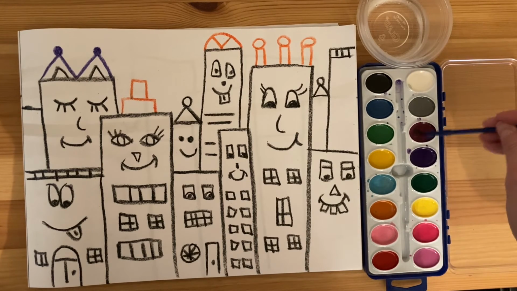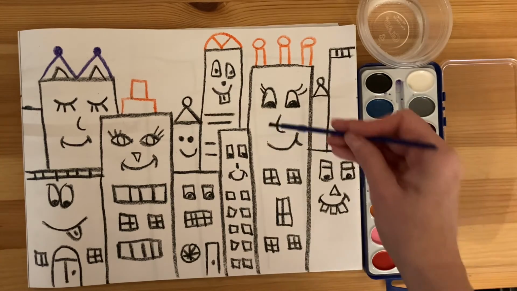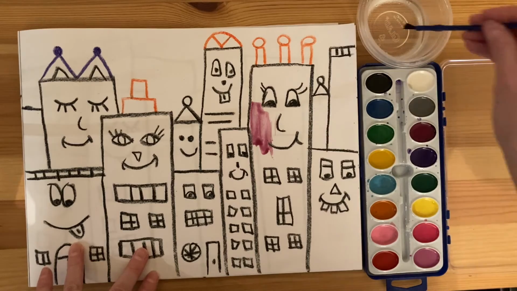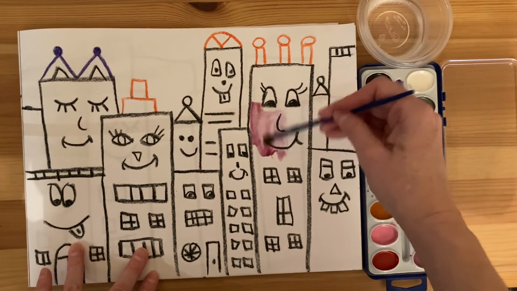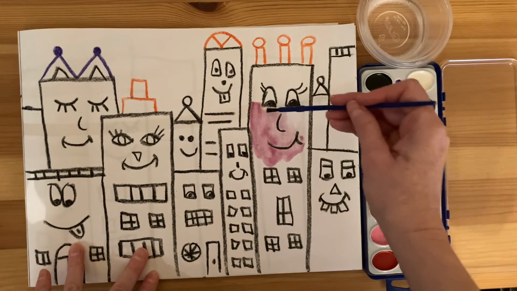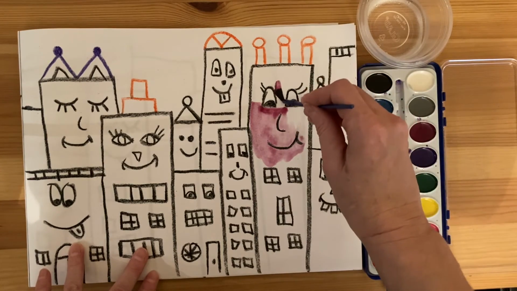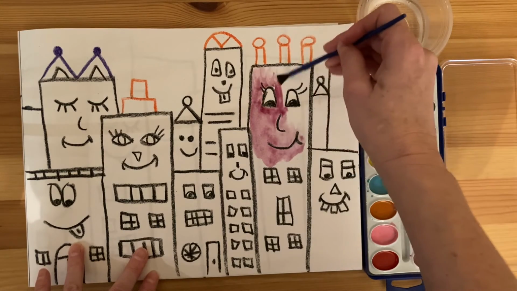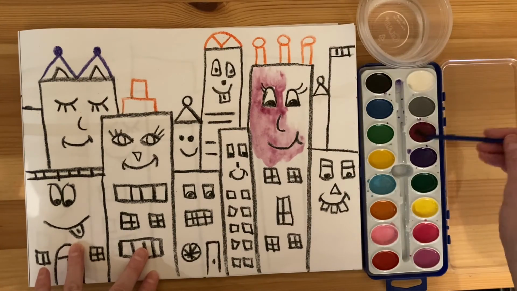So if you do not have paints at home, that is totally fine. You can use colored pencils or markers, but I just wanted to give you the option to paint your cityscape if you wanted to. So in some of these parts, I'm going to try and be really careful because I want to keep the eyes white. But if you don't want to do that, you don't have to.